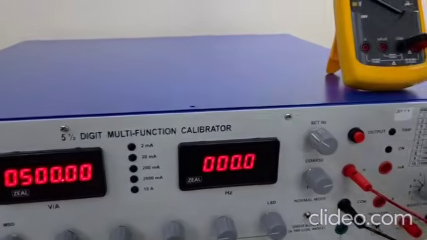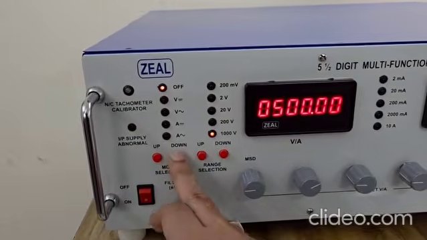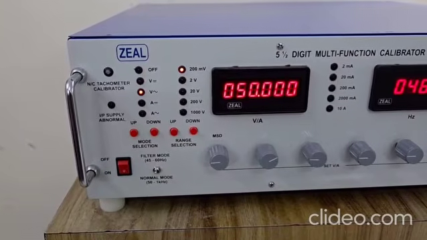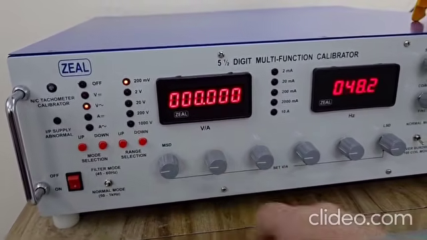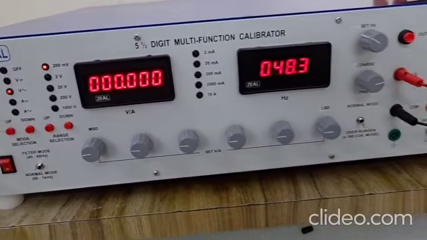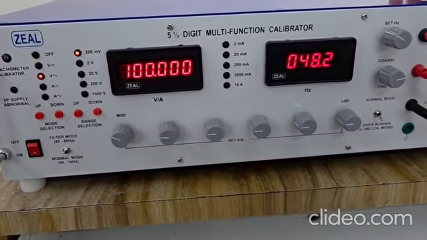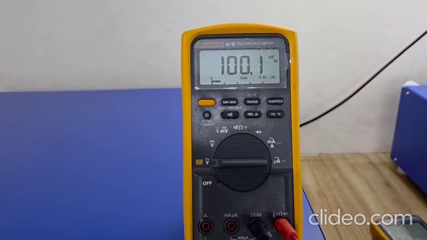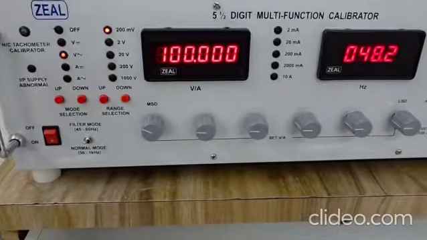Now the next range we will go for is AC voltage. Next parameter is AC voltage. So range is 200 millivolt. I will set output on and check 100 millivolt. So yeah, it is showing 100.1, which is well within accuracy.